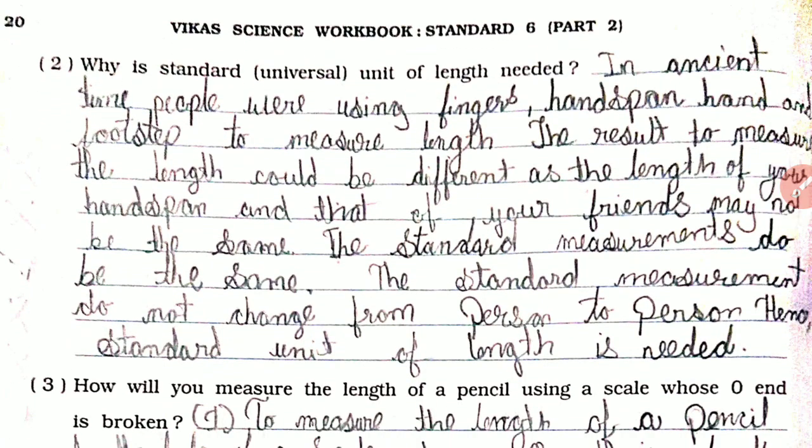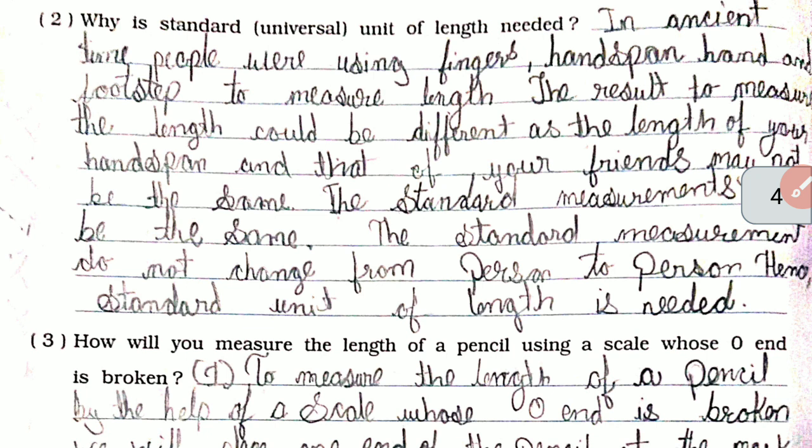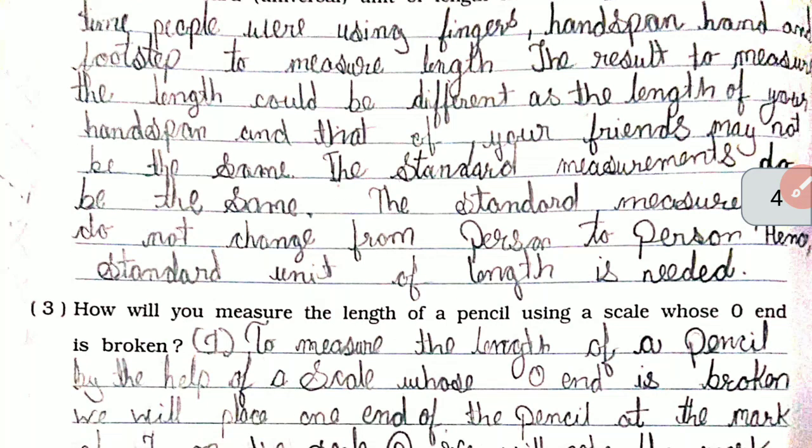Second number, why is a standard universal unit of length needed? In ancient times, people were using fingers, handspan, hand and foot step to measure length.